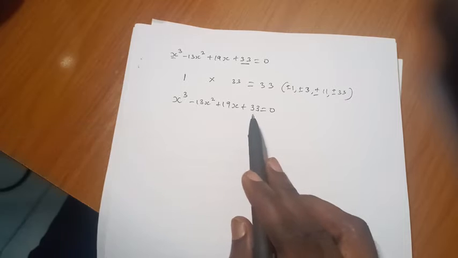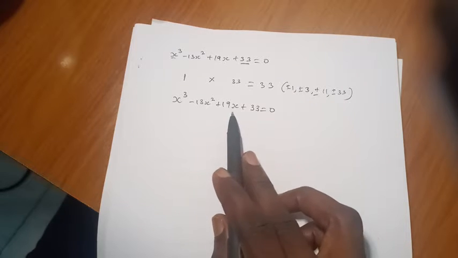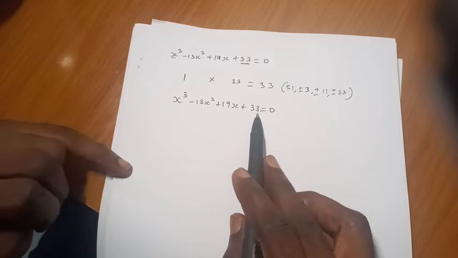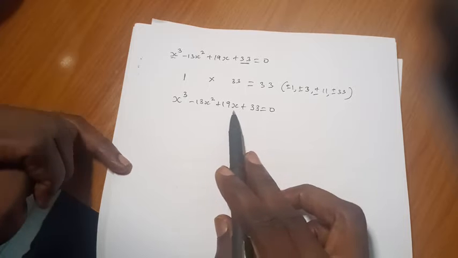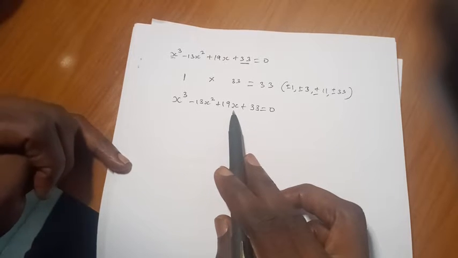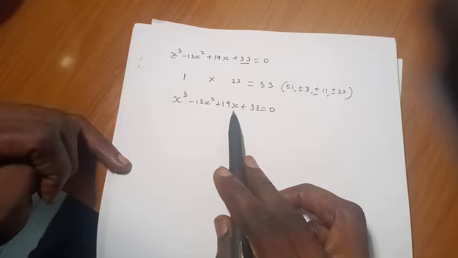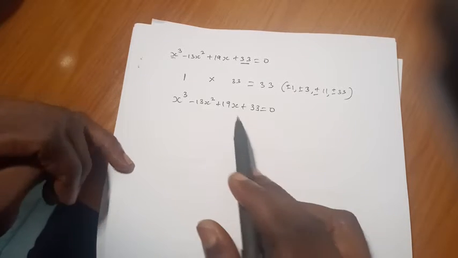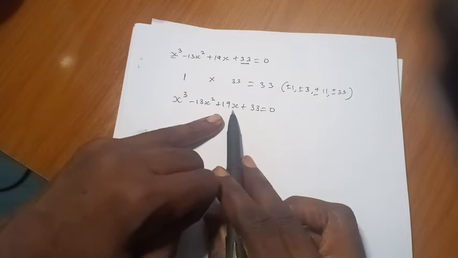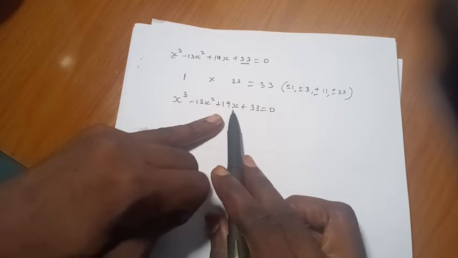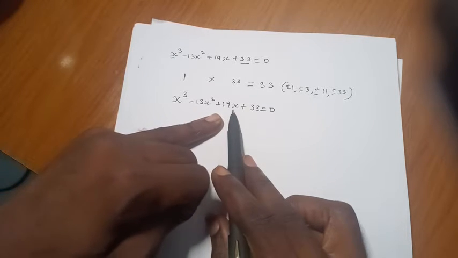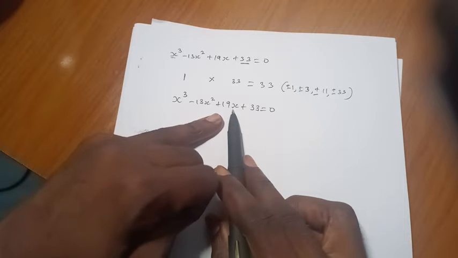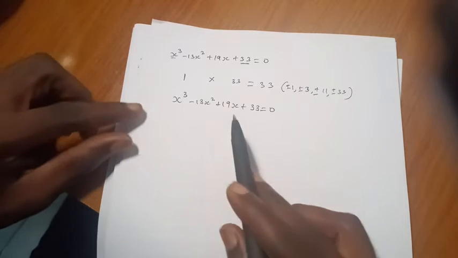What I do is I need something of x that will have 33 inside. That means I need something like plus 33x or minus 33x, whichever one, but I would prefer plus 33x. But if I'm introducing plus 33x to this, to not change the question, I need to subtract 33x as well.